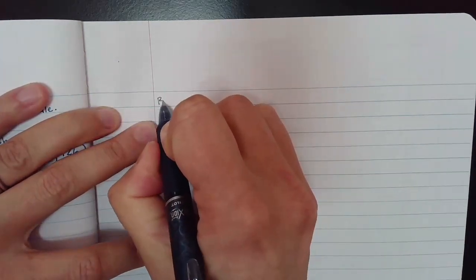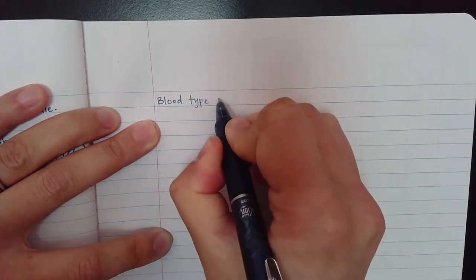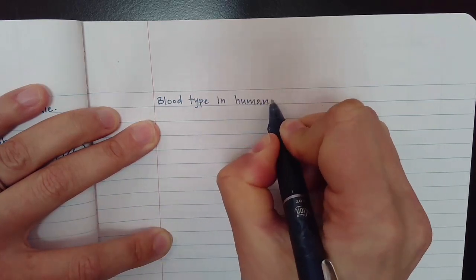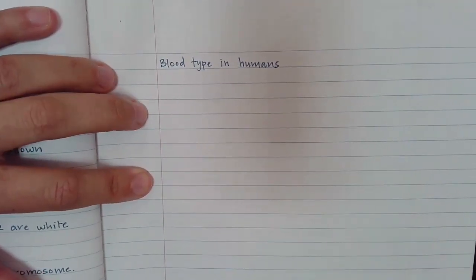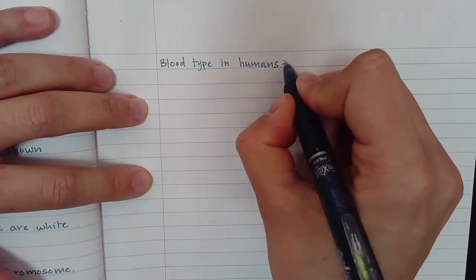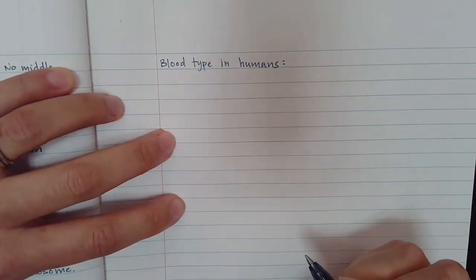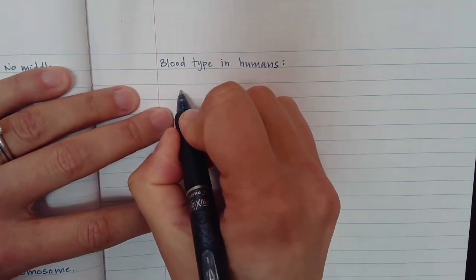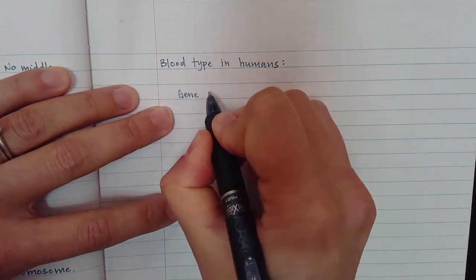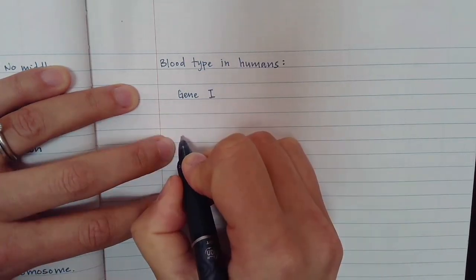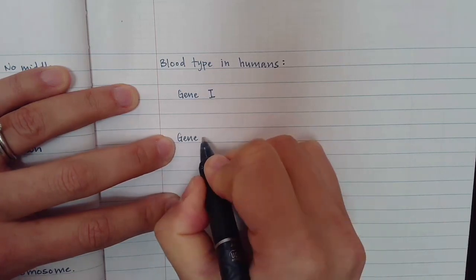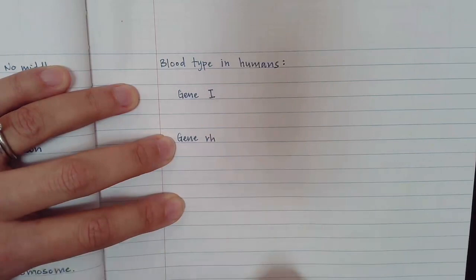So for this part of our notes, I want to talk about blood type in humans. And I'm specifying in humans because other animals also have blood type, but it works a little bit differently depending on what kind of organism it is. So blood type in humans is pretty complicated. It's complicated because there are multiple genes involved. So we have two genes that we're going to be looking at. One of those genes is for a protein that we are going to call I, and the other gene is for something that we call an Rh factor.